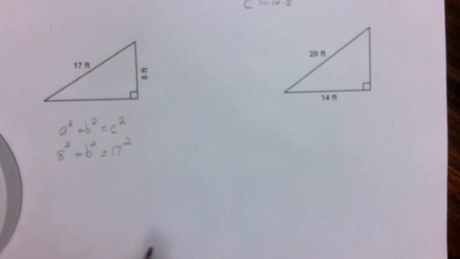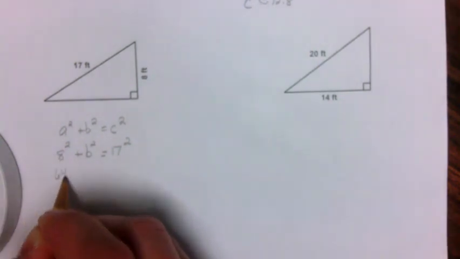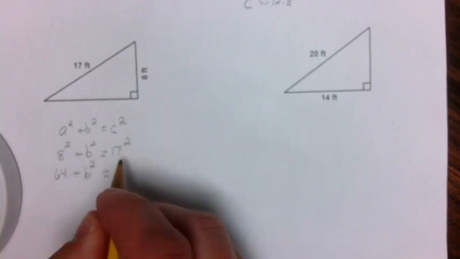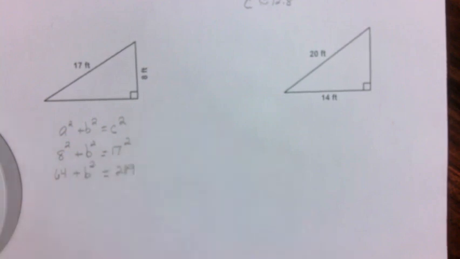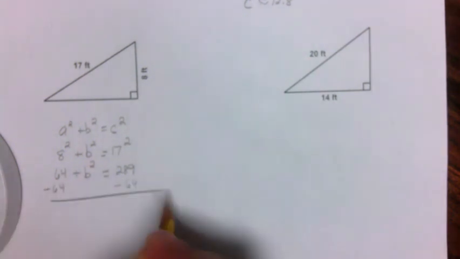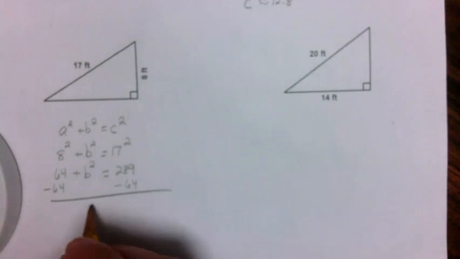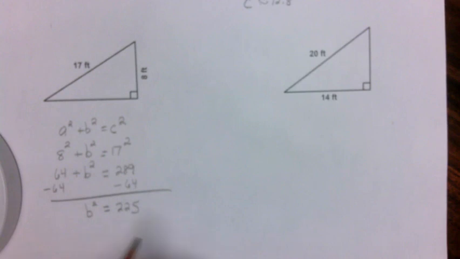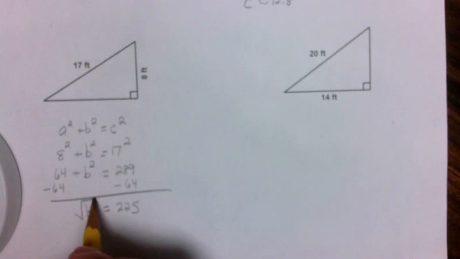Let's go ahead and evaluate the exponents. 8 squared is 64, plus, I don't know what b squared is, but 17 squared I know is 289. Well, I've got to get my variable term b squared all by itself, which means I should subtract 64 on each side. And when I do that, b squared is going to be equal to 225. That's the leg squared. To get the leg, all I'm going to have to do is take the square root, and make sure that you do it on both sides.